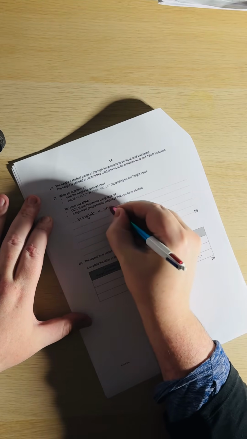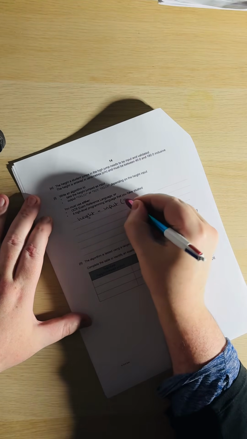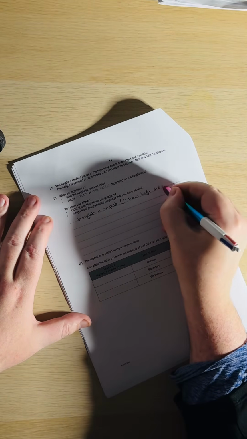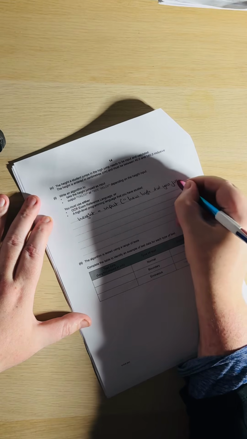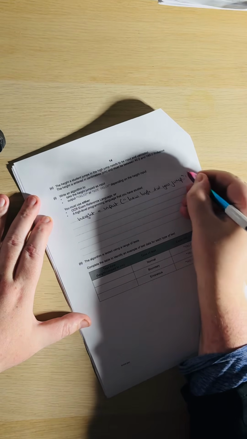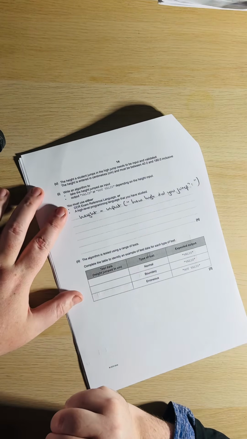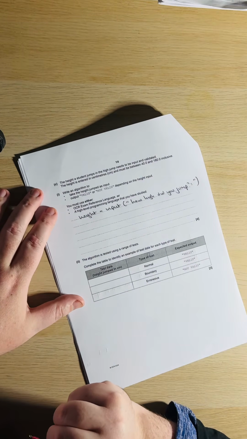Height equals input. How high did you jump? Question mark. Output valid or not valid depending on the height input.